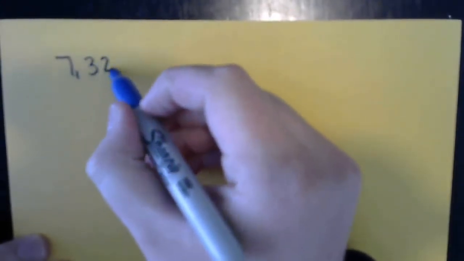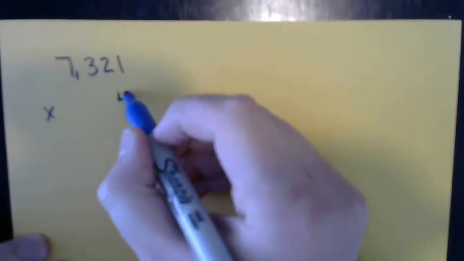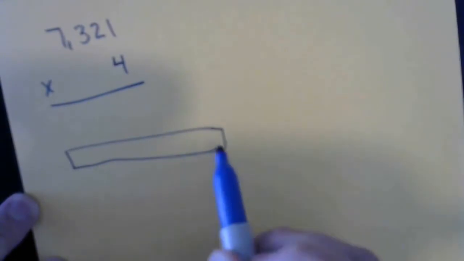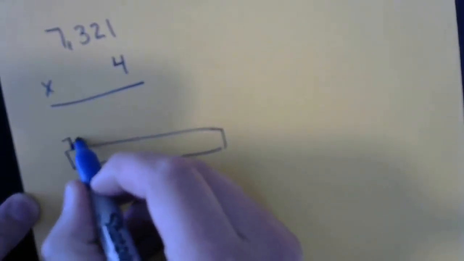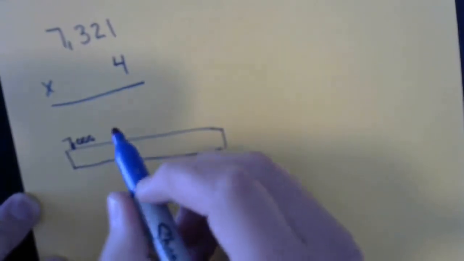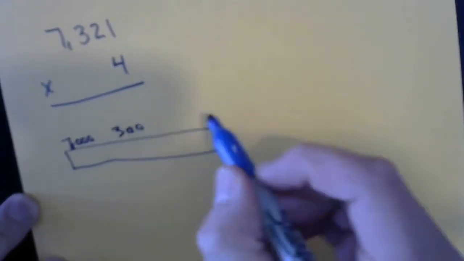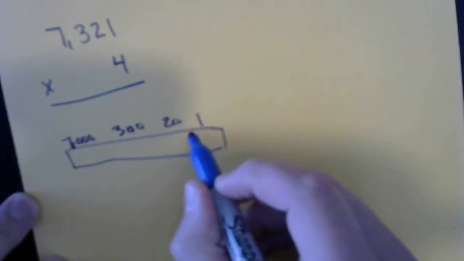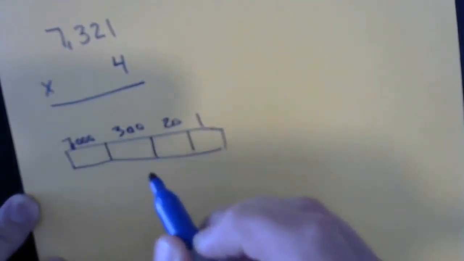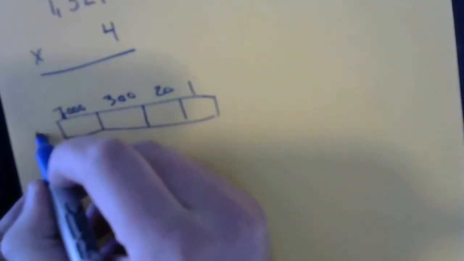So let's say I had a number like 7,321 times 4. One way that I can solve that is I can break that number up by place value. So remember this box method? We'll see if that's big enough. I can break 7,321 up into 7,320 and 1. And I turn each of these into their own boxes. I think I'll do a bigger one next time. And then 4 here on the side. So then I just have to multiply these out.